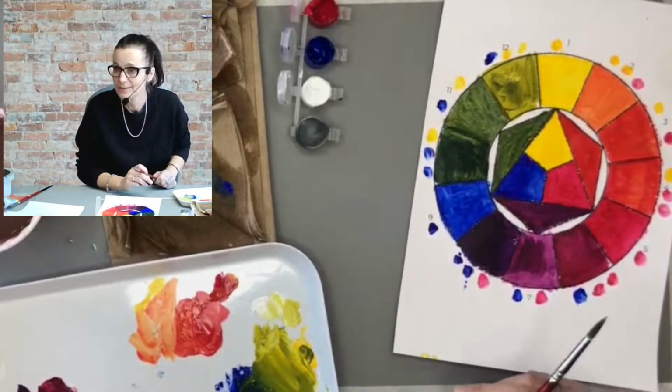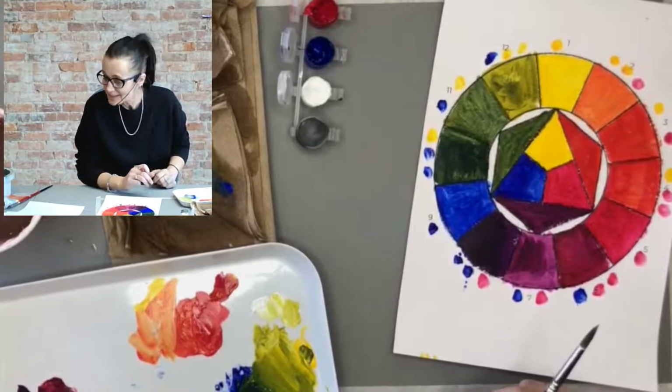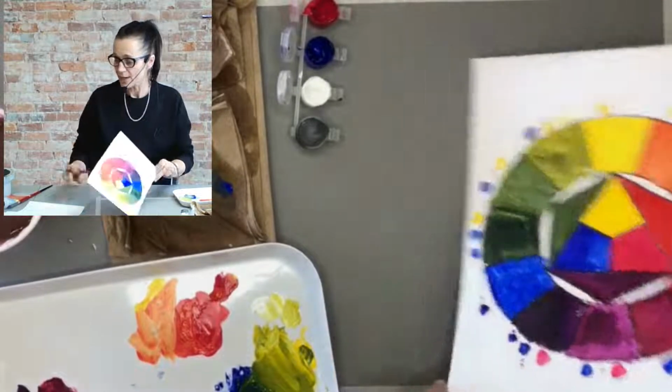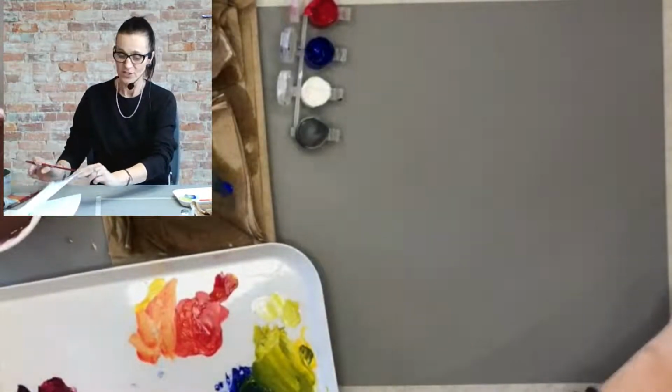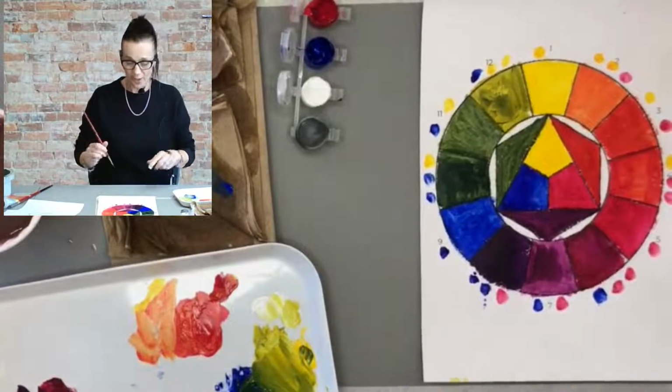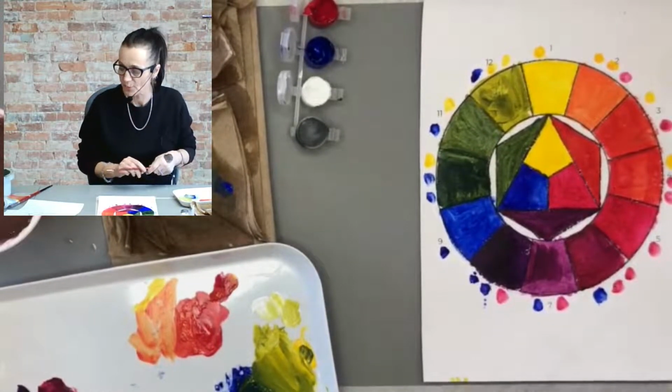Did you show how to make black? It's so much fun to make black. Is there time for that? I don't know what time we're at right now. We're at 2:51 actually. We're doing really well. That's good, because that's where I was hoping to be.